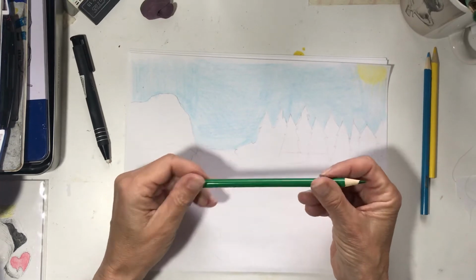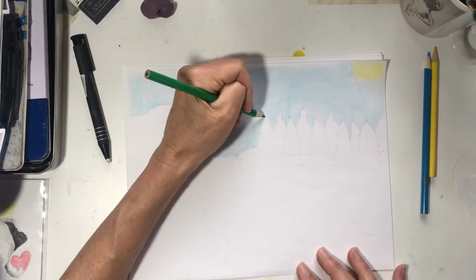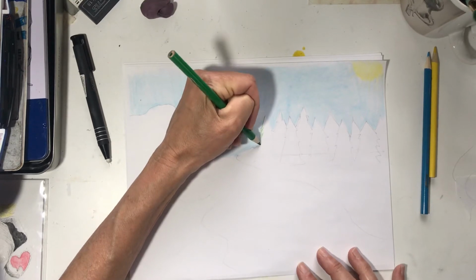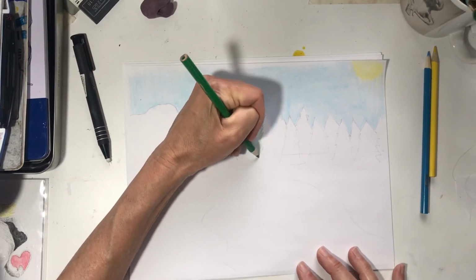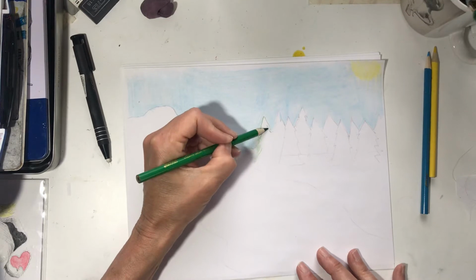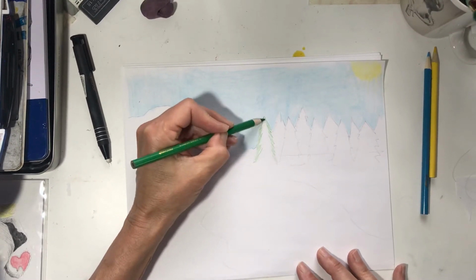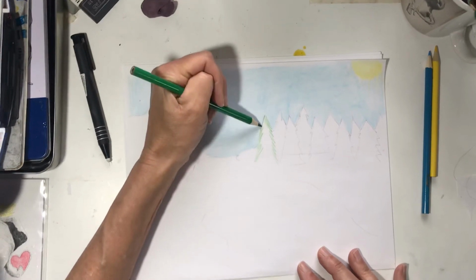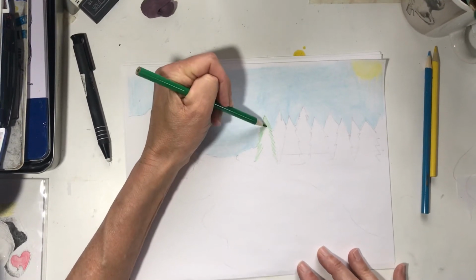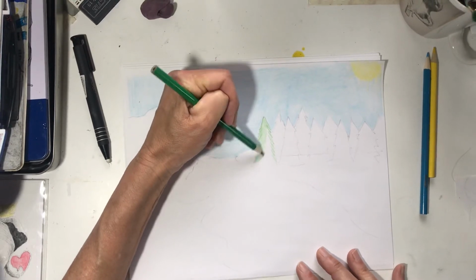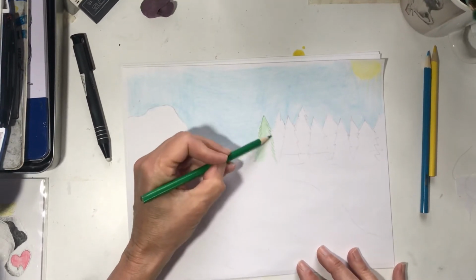Yep. Okay. So we're just going to go back and forth like this with our green, like that. And then in the middle we can do more solid. But the edges, you want them to be almost like feathers. Those are the branches. And then I'm going to show you something cool.